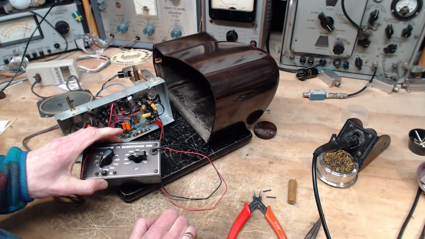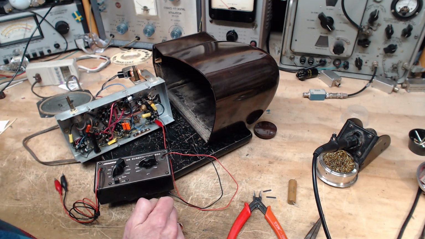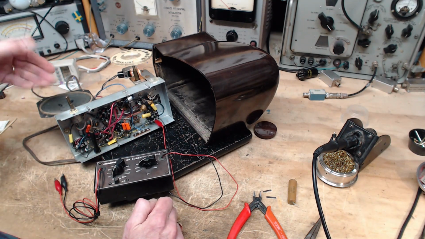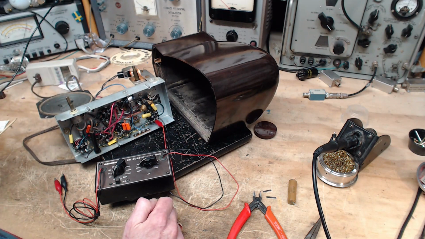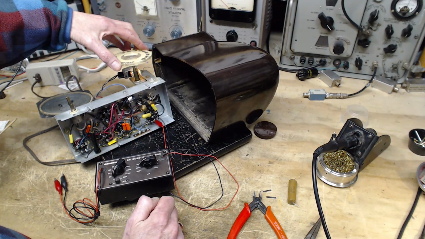So just having this connected, I've already doubled the size of the capacitance in there. So you can hear a station. Sounds pretty bad, and a whine with it. The idea is to get rid of that whine.